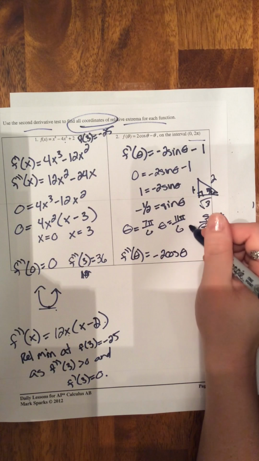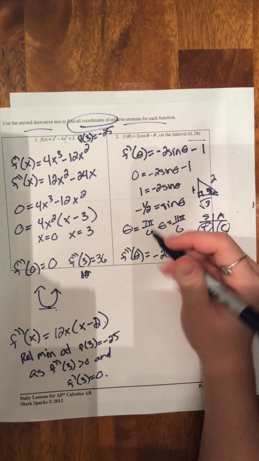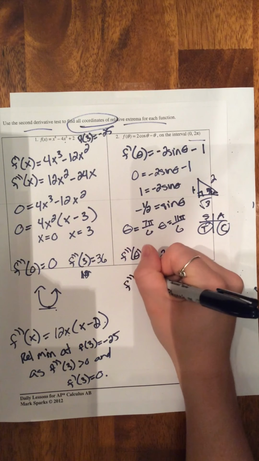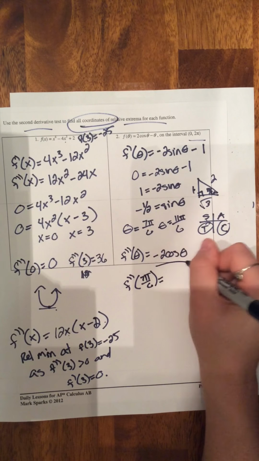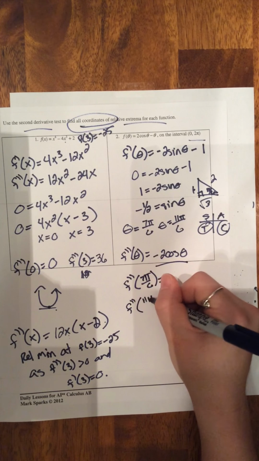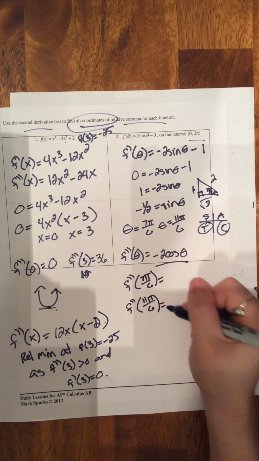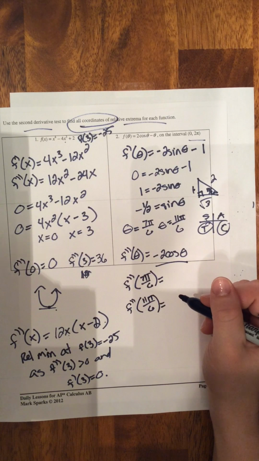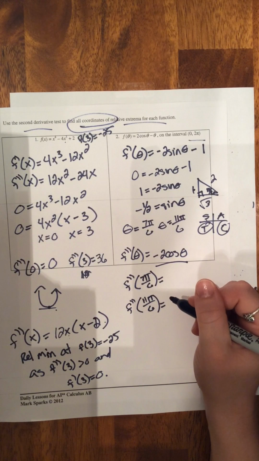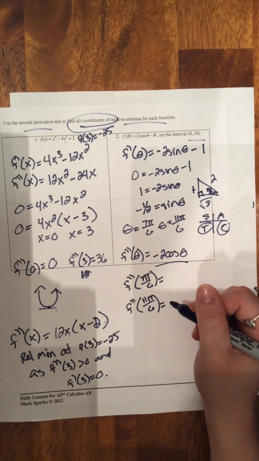So what I want to do now is take 7 pi over 6, and you're going to figure out positive or negative. So I'm putting this into f double prime, f double prime of 11 pi over 6. Again, substituting for f double prime. So take minutes to do this. Make sure that you totally understand how to do this, and you would be able to do this on a test or some other place.